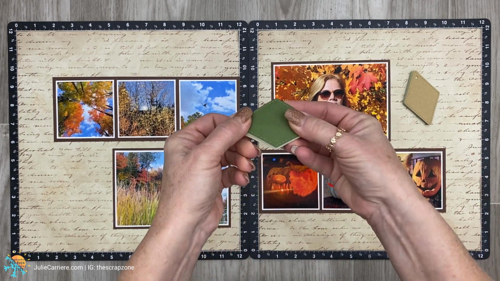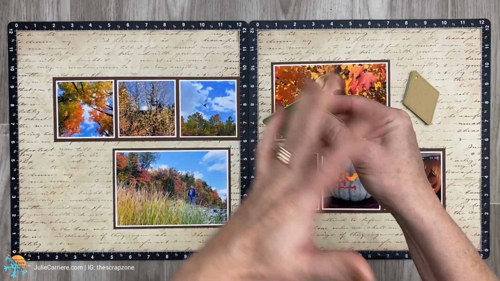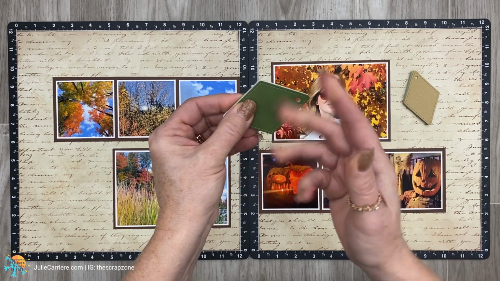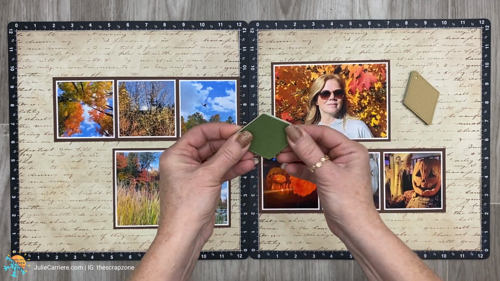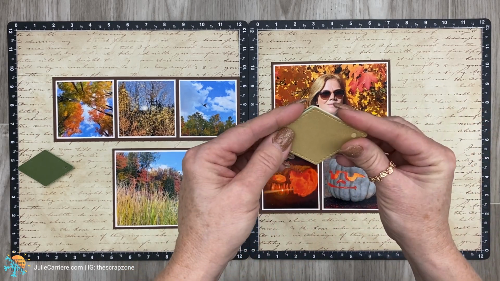If you use the Cricut Design Space file that Janice created, you're just going to be able to go and cut and not have to worry about cutting these in half. But I wanted to show an option without using the Cricut.